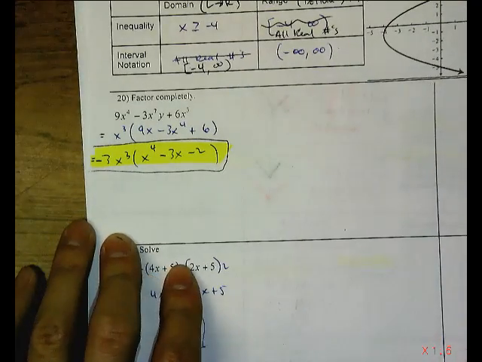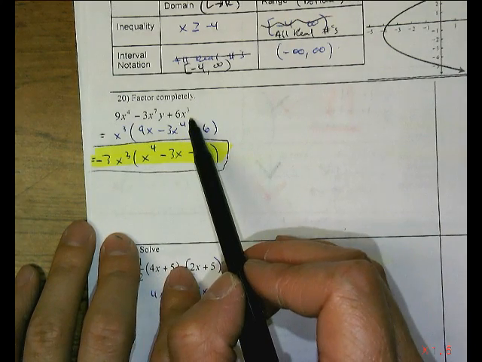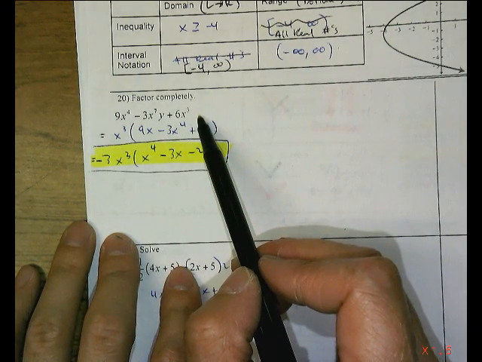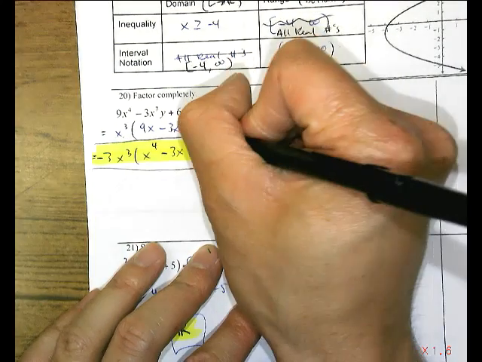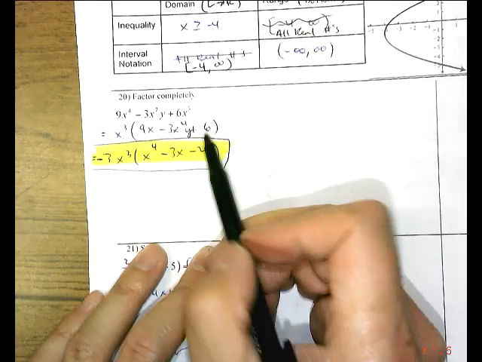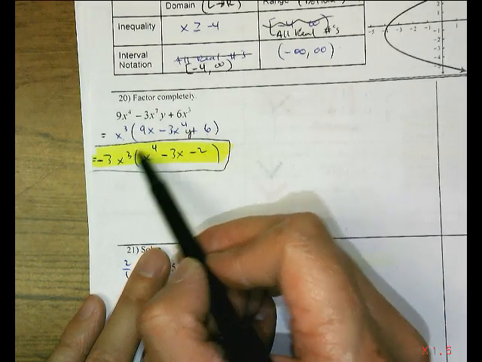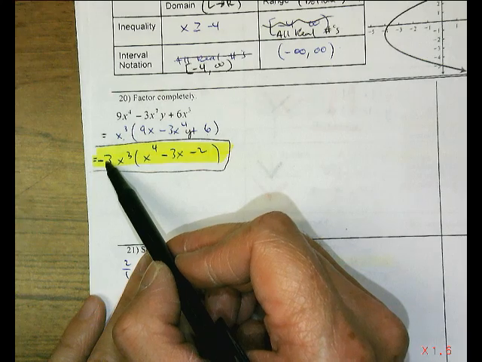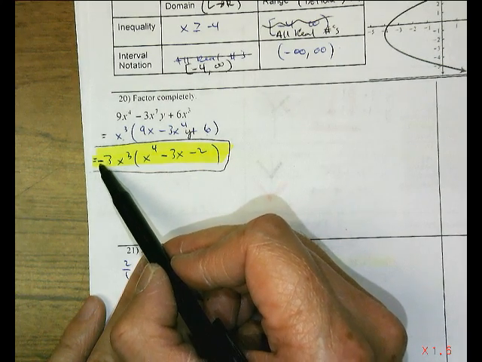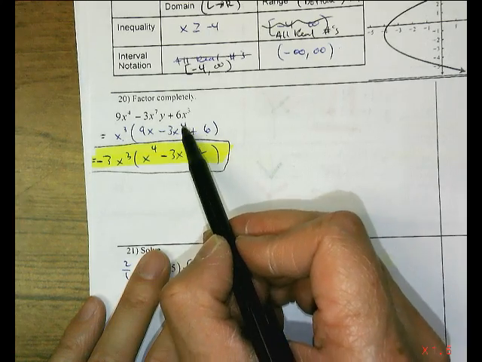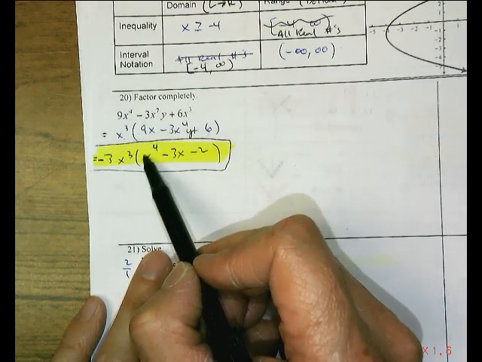Question number 20. Factor completely. I noticed that I can factor out an x to the 3rd power. That's my y here. And I look at my coefficients and I can also take out a negative 3. The reason why I want to take out a negative 3 and not just a positive 3 is because if you write this in descending order, the x to the 4th power comes up first, and you don't want that to be negative.